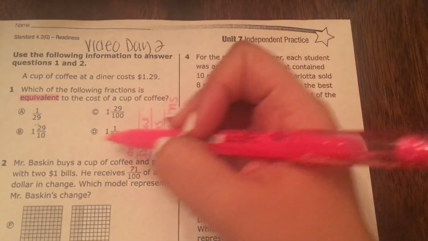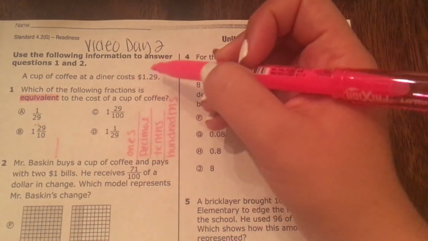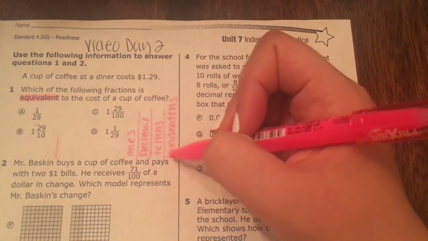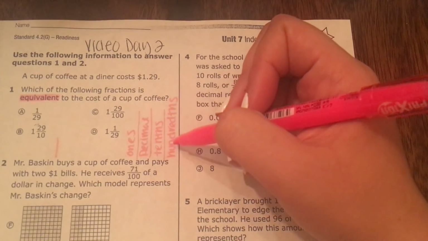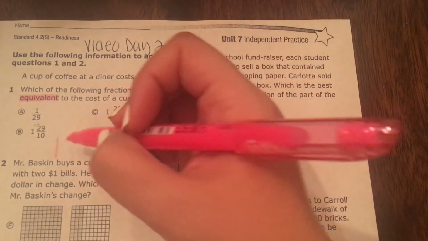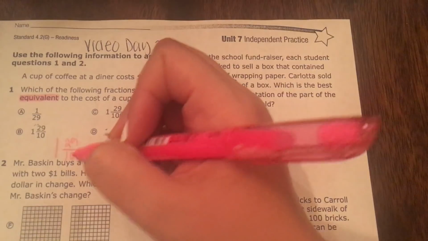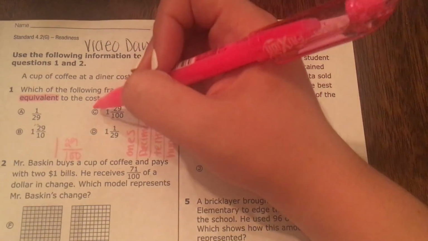So 1 is a whole number, so I have to write it 1. Then we have 29 over, you're going to look at the last place value, which is 100. So 29 over 100, which is letter C.